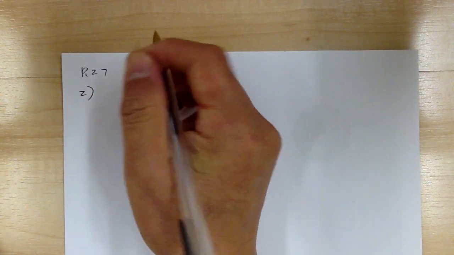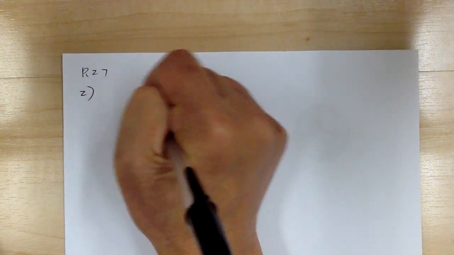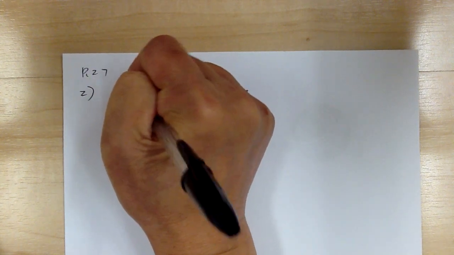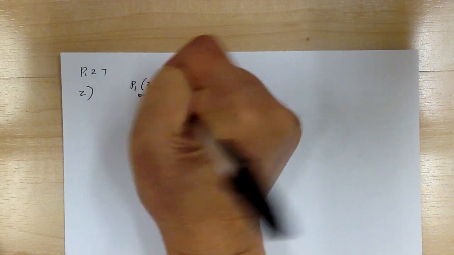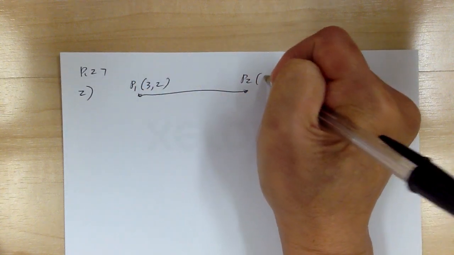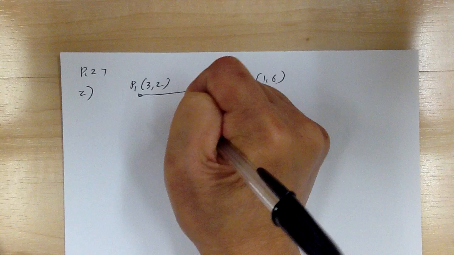Let's go to page 27 and start with number 2. So you have 2 points. I'm going to call this P1 at (3, 2) and P2 at (1, 6). So you're looking for the midpoint.